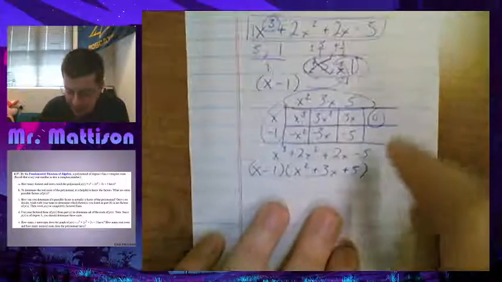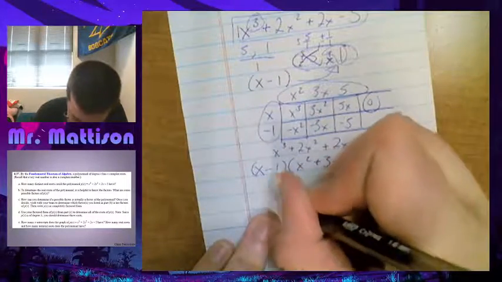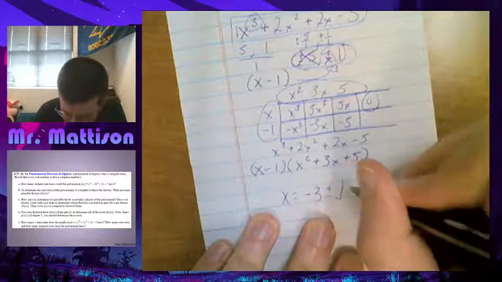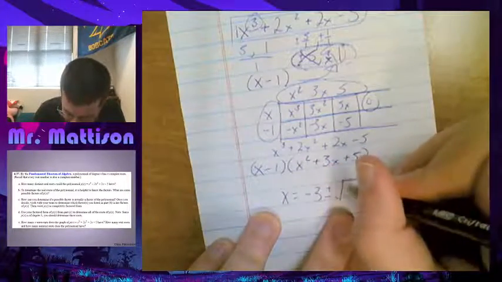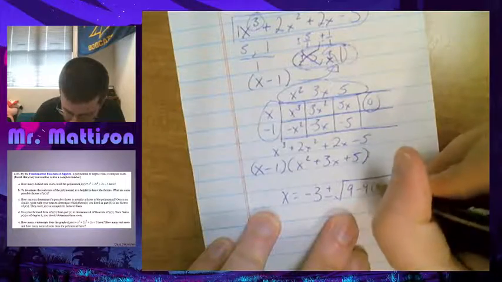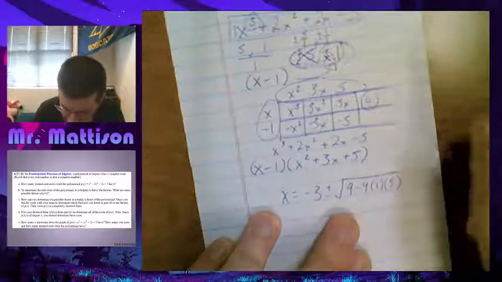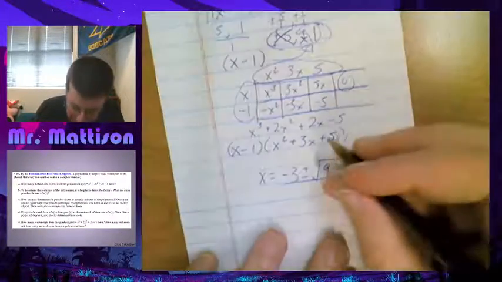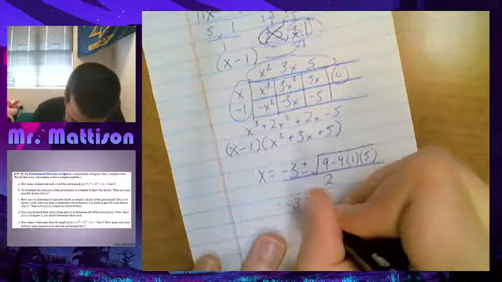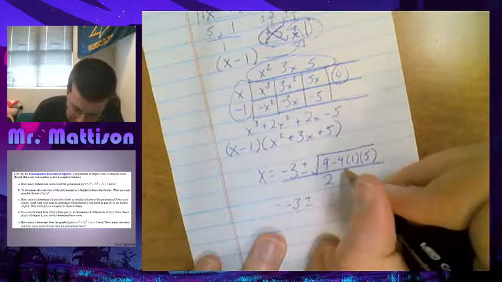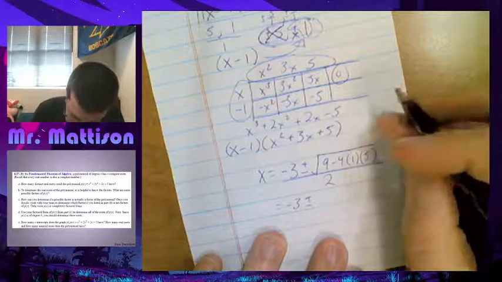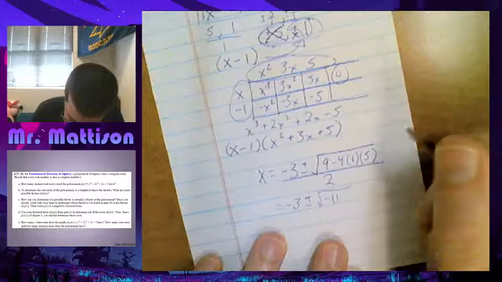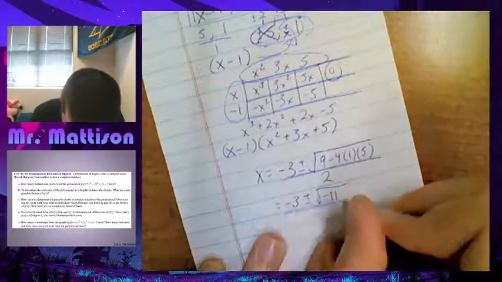So if I wanted to do that, x is equal to negative b, which is negative 3, plus or minus the square root of b squared, so 9, minus 4 times a, which is 1, times c, which is 5, all over 2a, which is just going to be 2. So that is negative 3 plus or minus the square root of 9 minus 20, which is square root of negative 11, over 2.